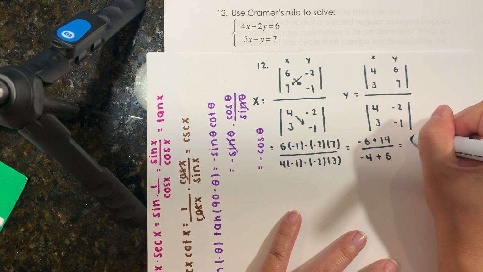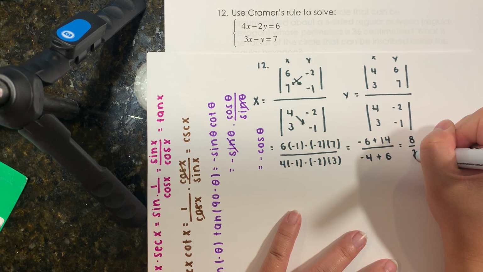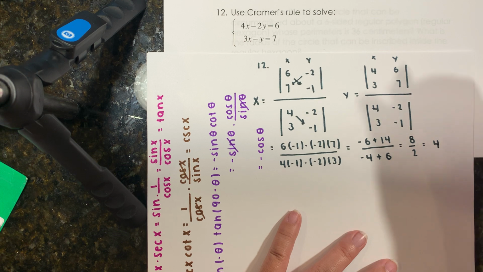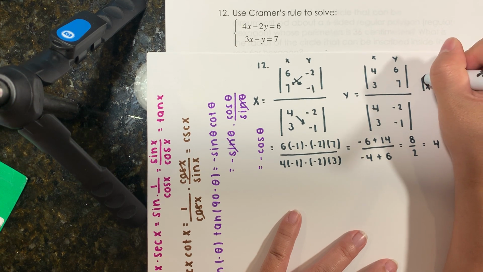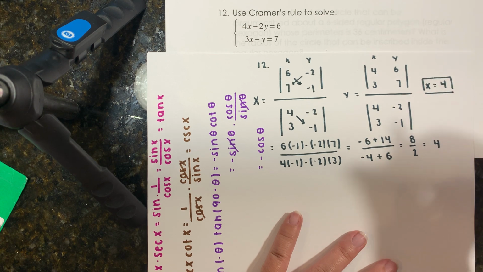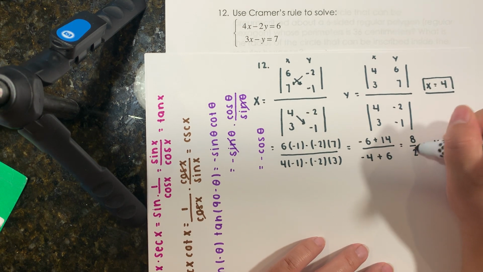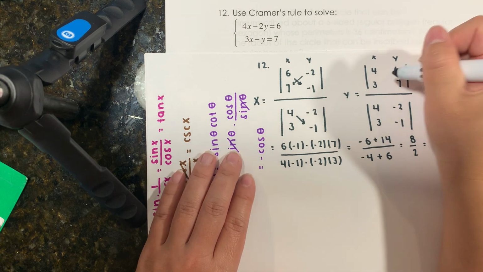So that's going to be 8 over 2 equals 4. So I know that x is going to be equal to 4. Now I'm going to solve for y. I already know the denominator is going to simplify to 2, so I just need to do the top.